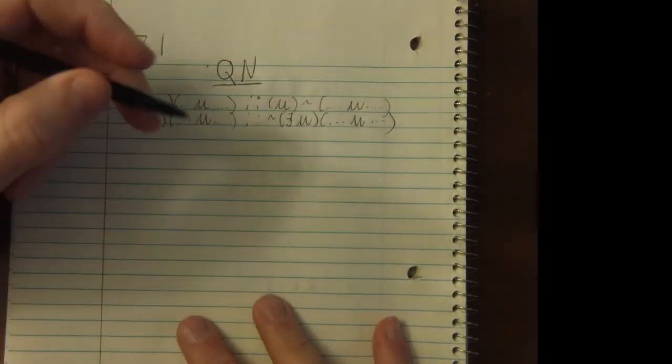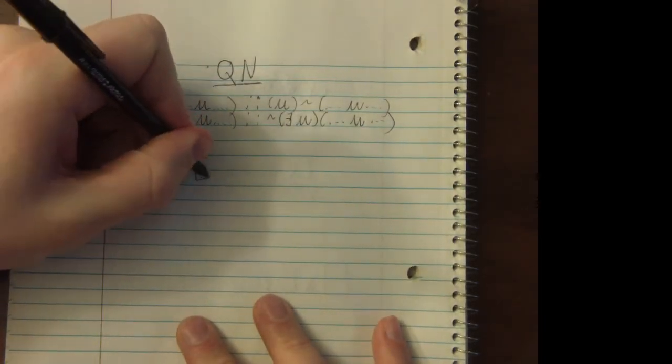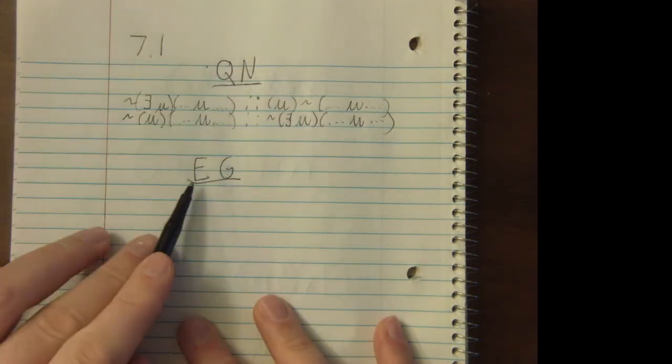So, for instance, the easiest one, I'm not going to go in the same order as the text, is simply existential generalization, or EG, that is, we're doing this to add an existential quantifier. And this is the only rule that lets you add an existential quantifier.